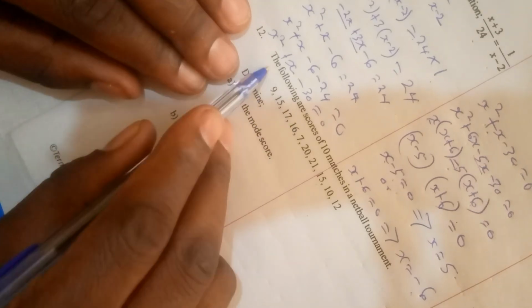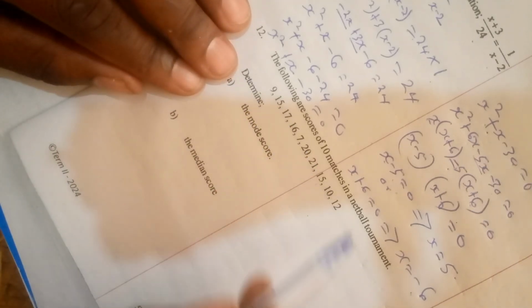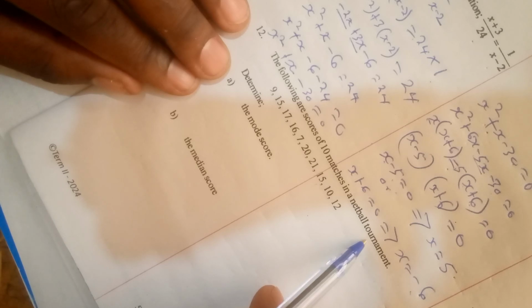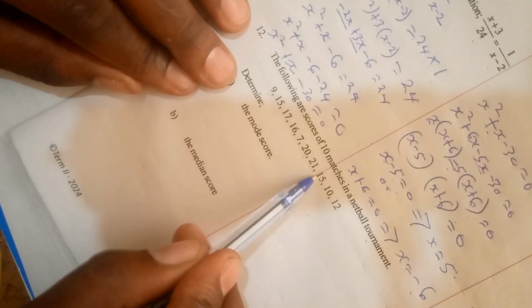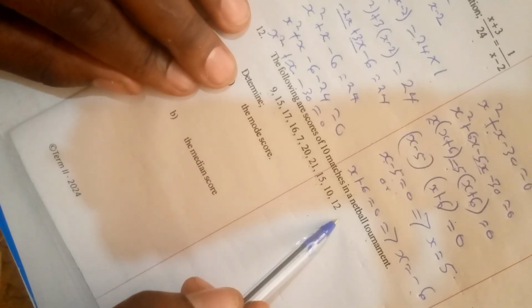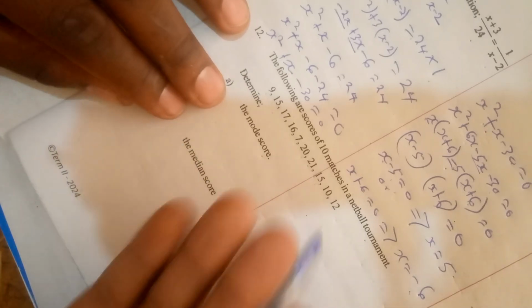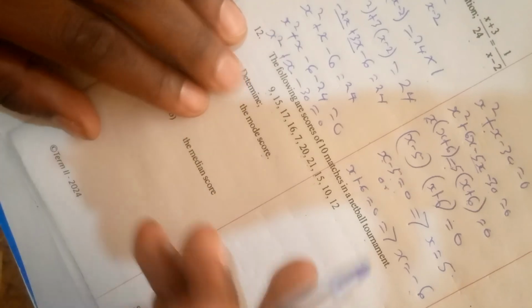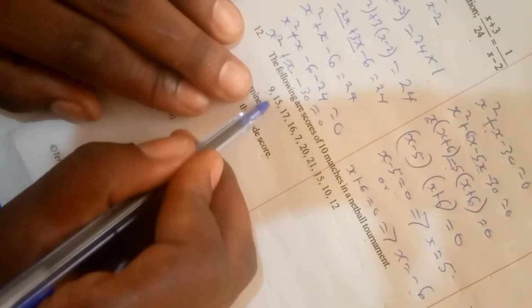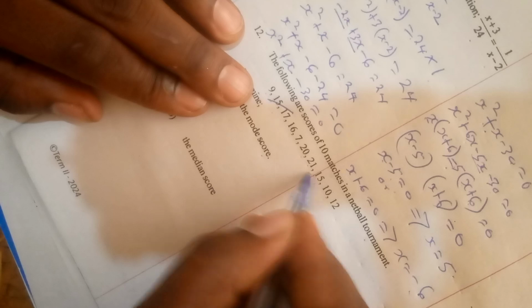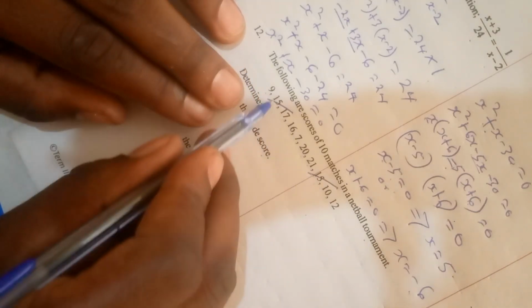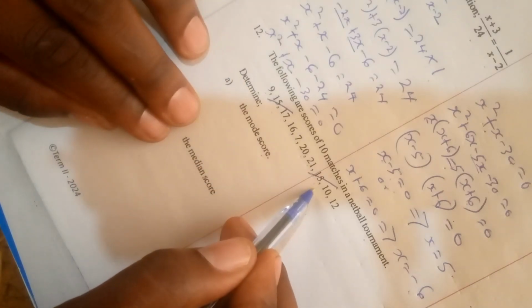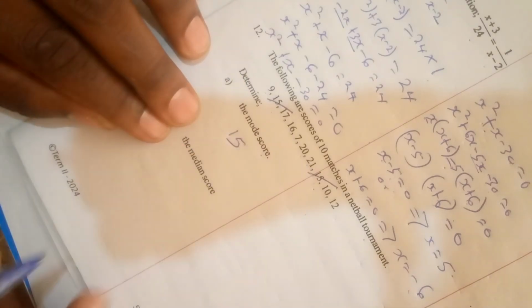Question number 12. The following are scores of 10 matches in a netball tournament: 9, 15, 17, 16, 7, 20, 21, 15, 10, 12. Determine the mode. The mode here is the score of the matches which appears the most. Meaning there is this 15, and there is this 15. 15 appears twice, but no other appears twice. So 15 is the mode because it appears twice. So the answer here is 15.